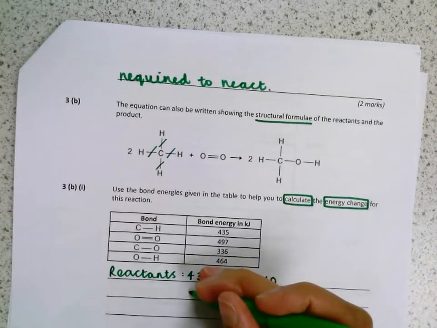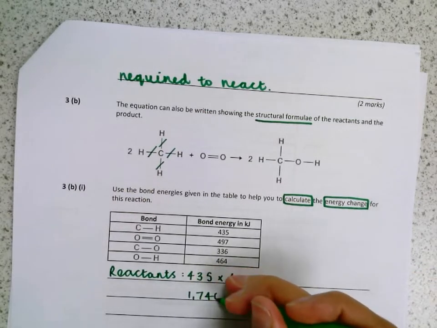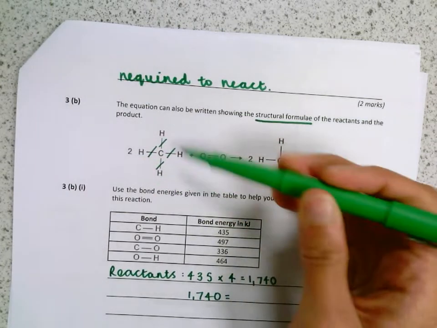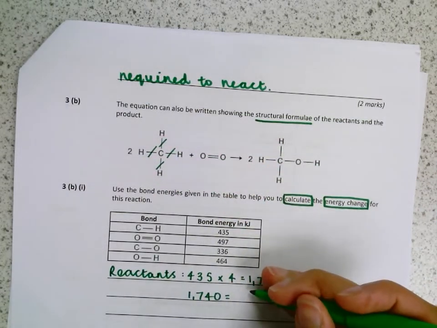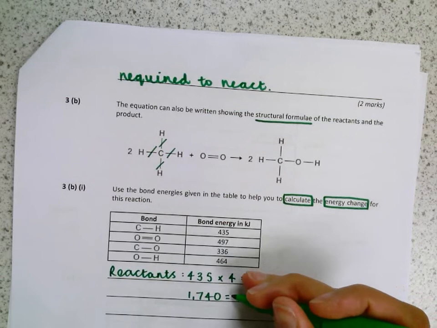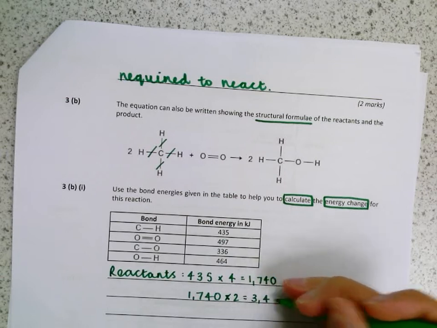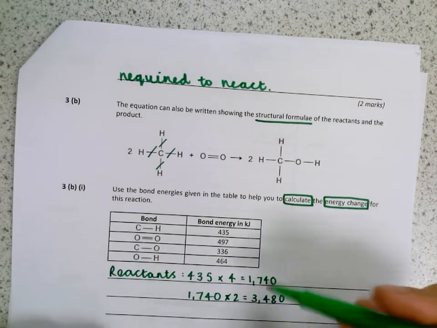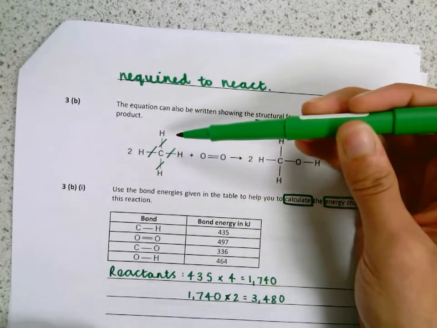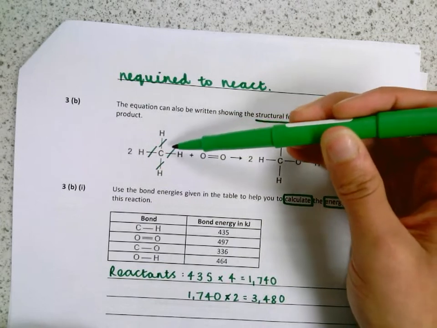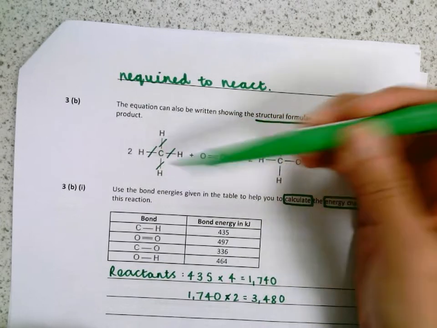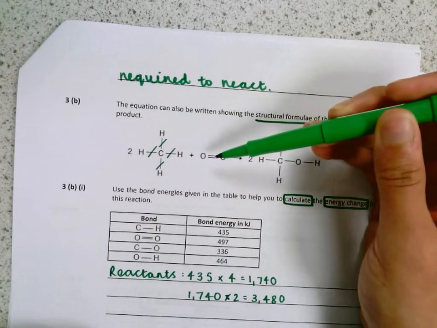So I'm going to multiply that by 2 to find out the total bond energy of the methane reacting, which gives us 3,480. So that's the total bond energy required to break the bonds between the 2 methane molecules.